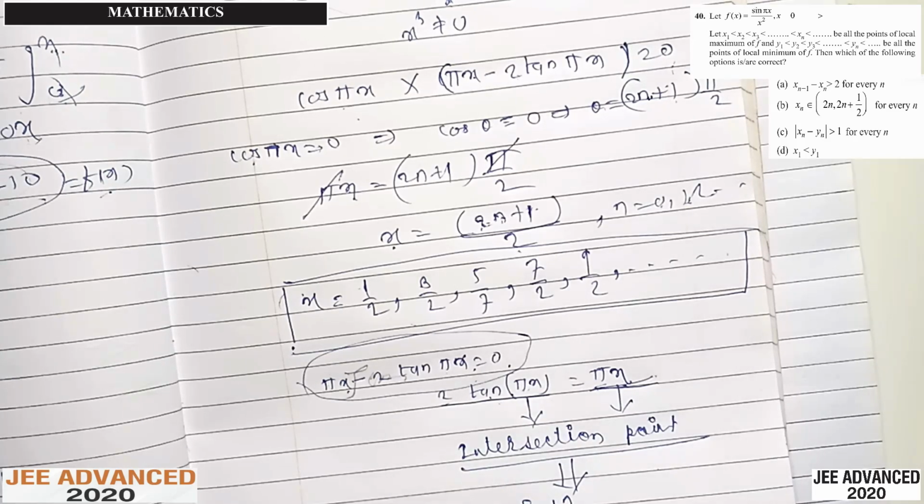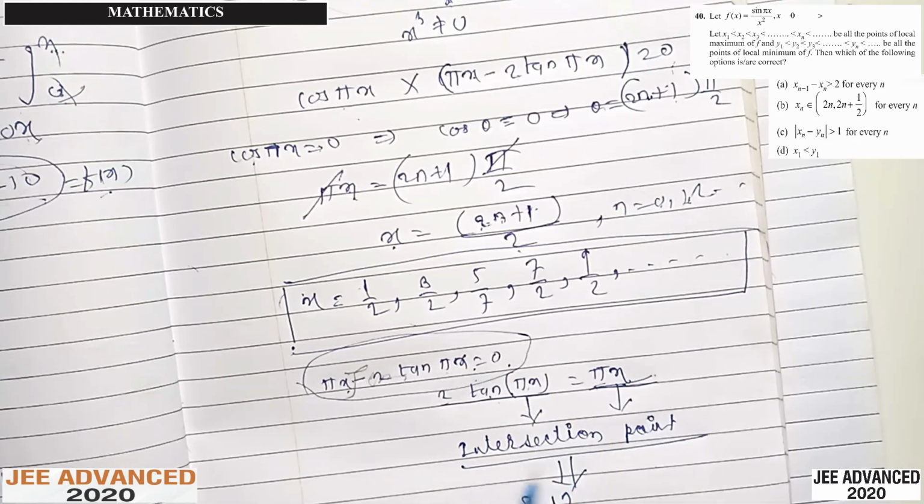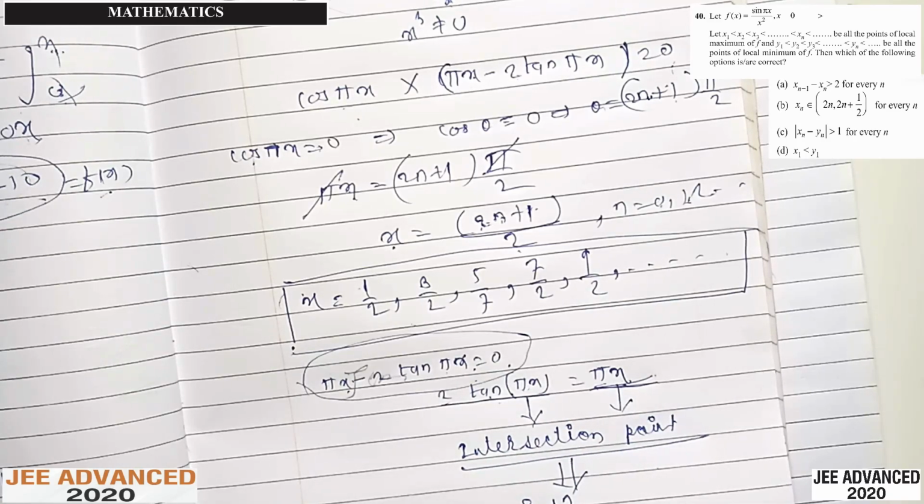And now for here, so I got tan pi x is equal to pi x. We want the solution for this one. So now let's plot the graph.